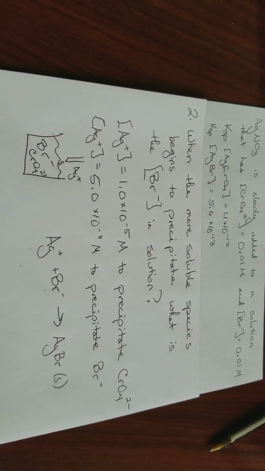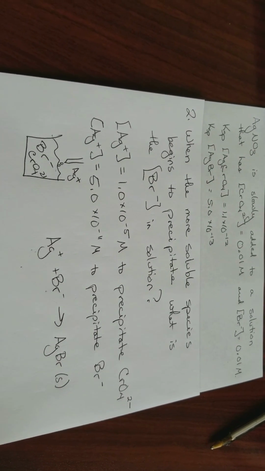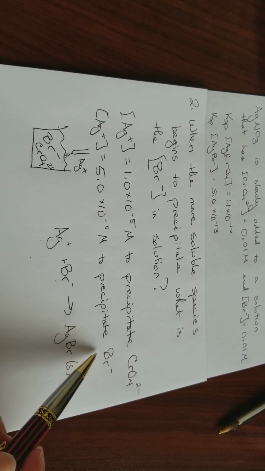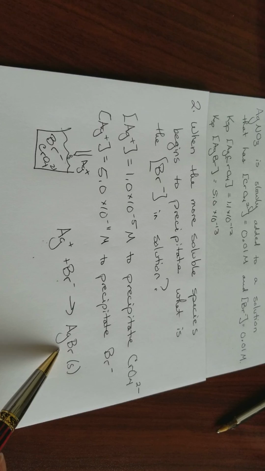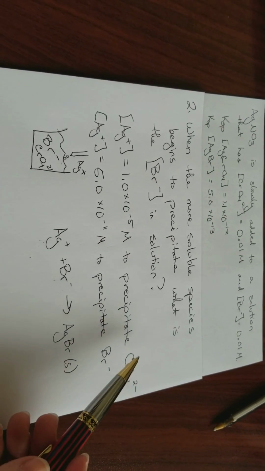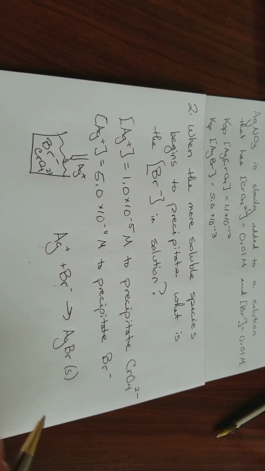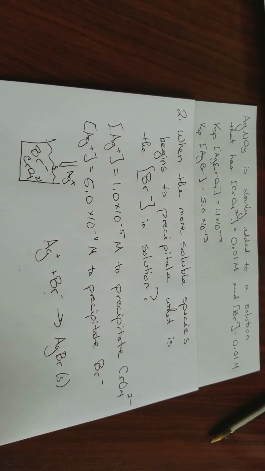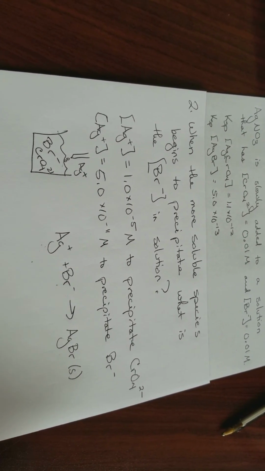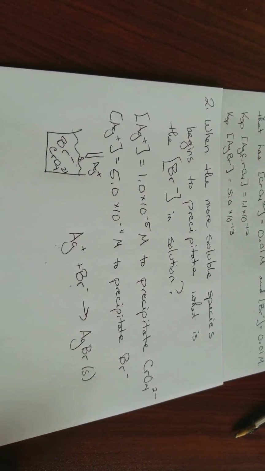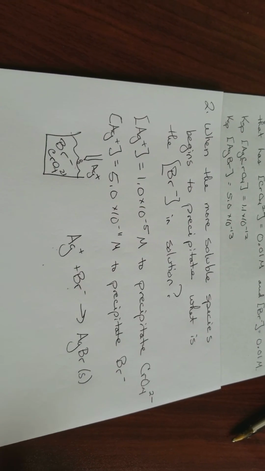And the amount of silver is also in part going to depend on the amount of bromide that you have left over, which is also changing. That's part of what this question is getting at, the fact that everything is in flux, everything's changing. But there would be a time where your more soluble species does start to precipitate because you've kept adding more and more silver.